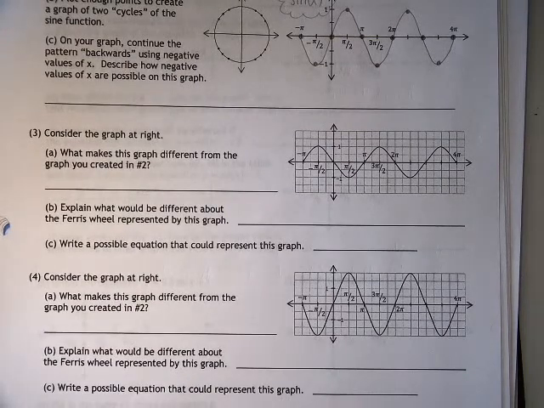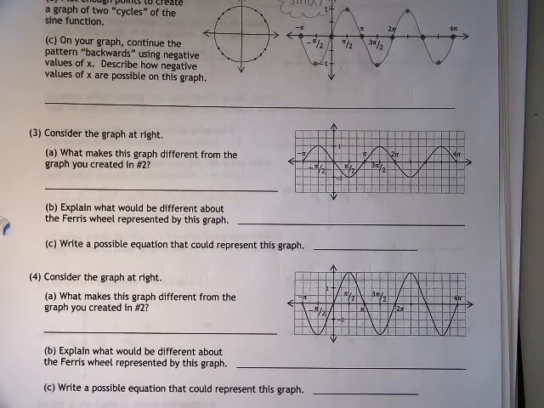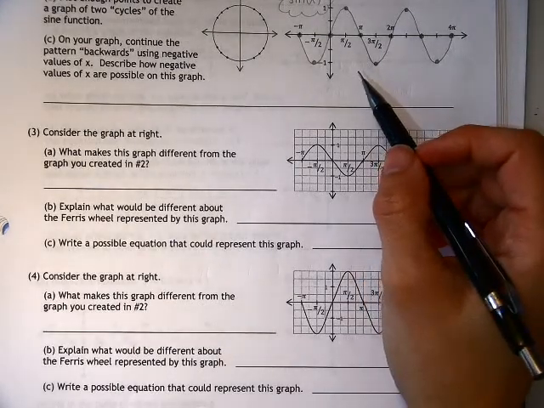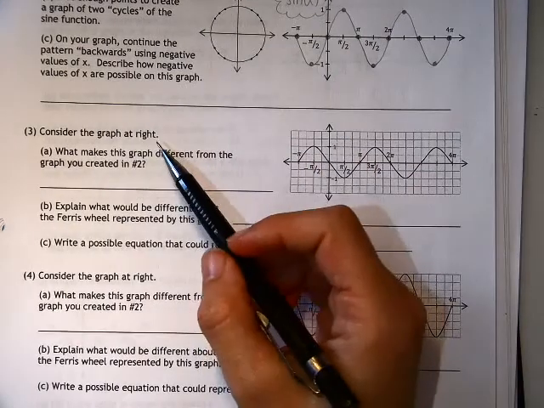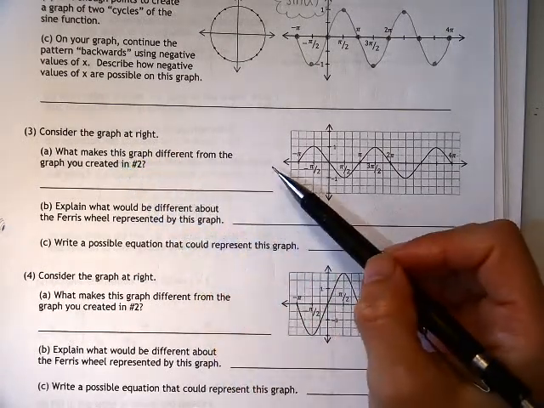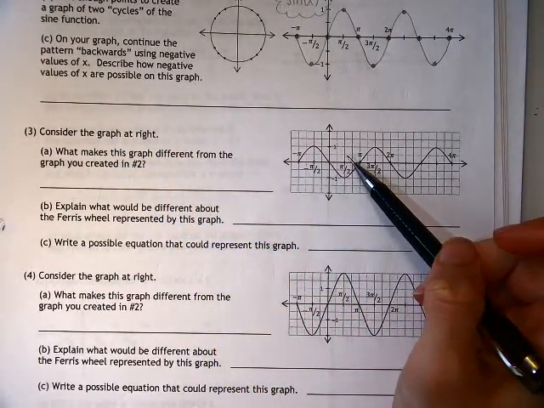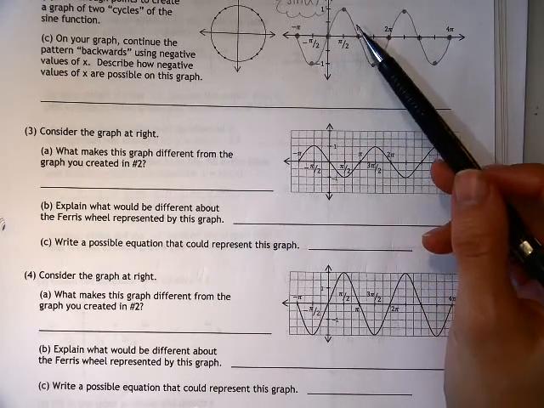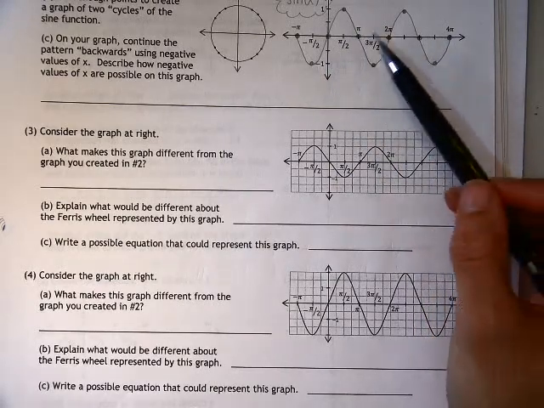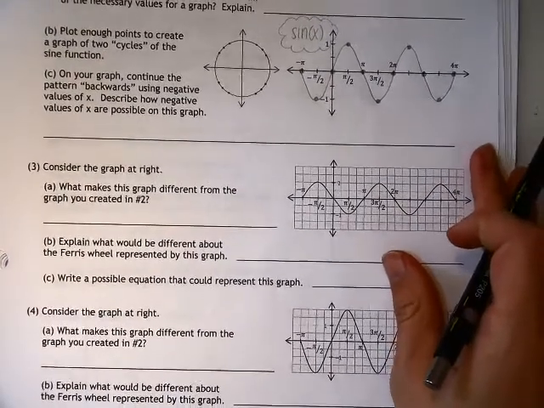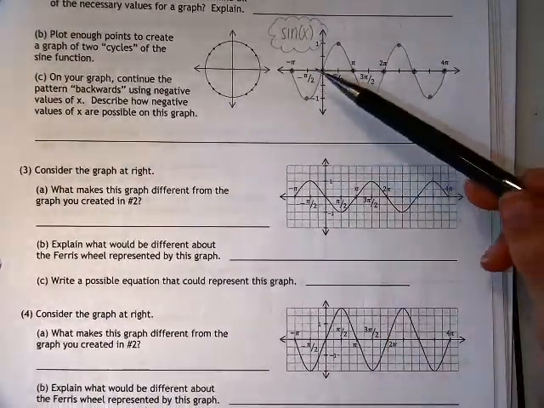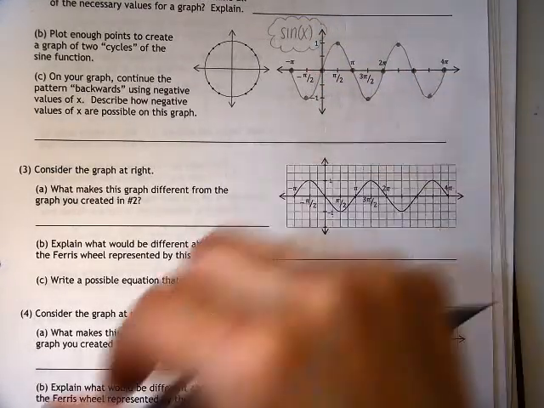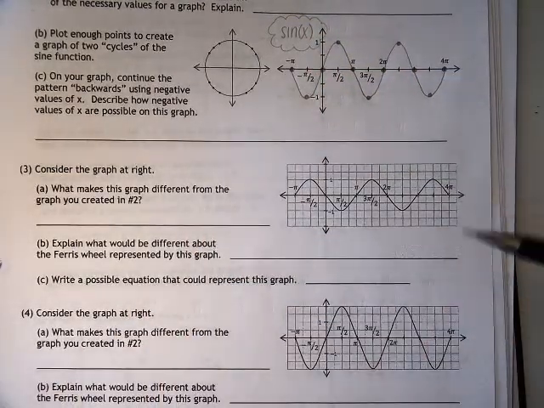In question number 3, it's going to ask us to make some comparisons from this graph that they gave us on the page to the graph that we see in question number 2. In number 3, letter A, it asks you to look closely at what makes this graph different. Now, obviously, the scale of the graph might look a little bit different. This graph looks a little bit taller, so I don't want to nitpick those sorts of details because it might just be that there's a small difference in the actual physical size of the diagrams, and that's not really something that we should worry about.